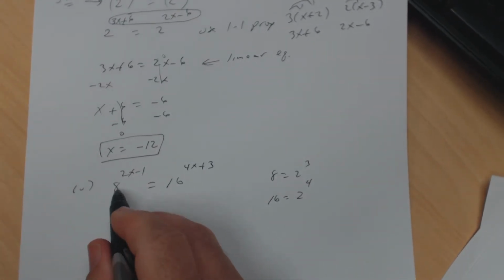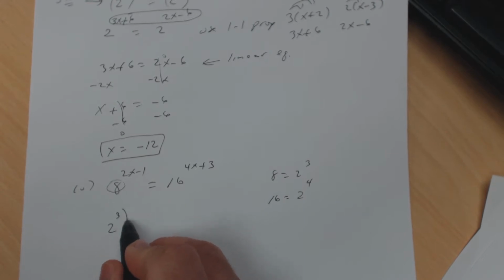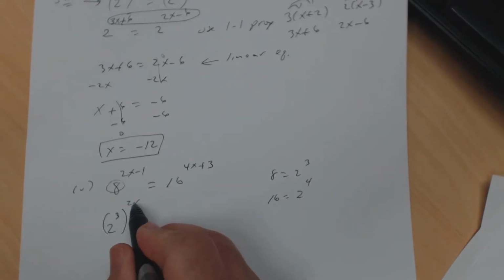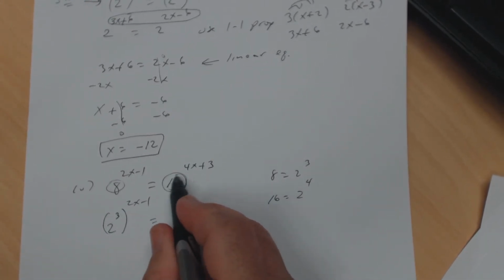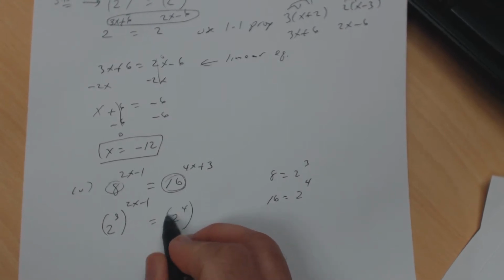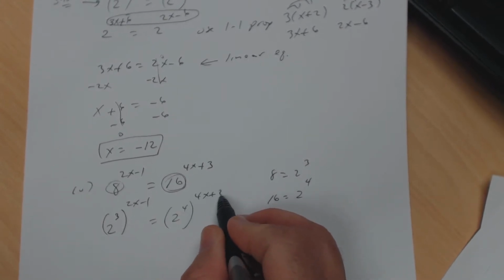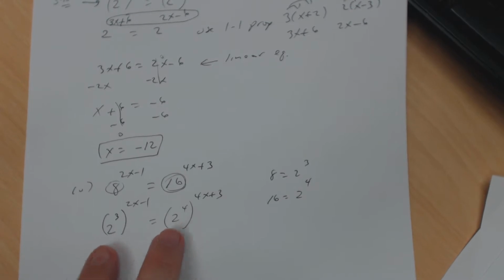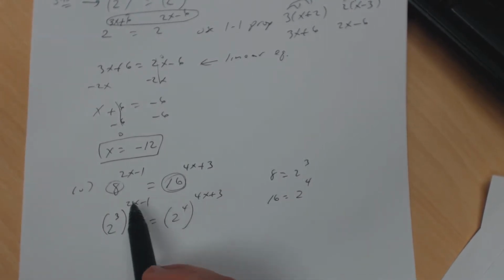So 8 is 2 cubed, and that's being raised to the 2x minus 1. 16 is 2 to the 4th, and that's being raised to 4x plus 3. Notice the parentheses, and the parentheses are necessary because this exponent is being multiplied by this exponent. Hence the power rule.